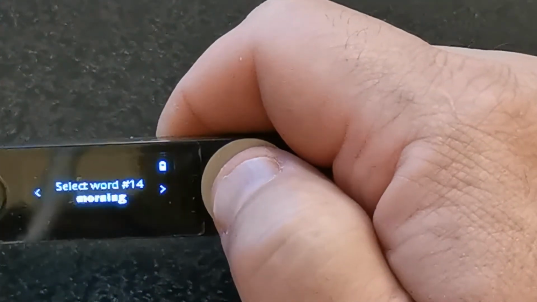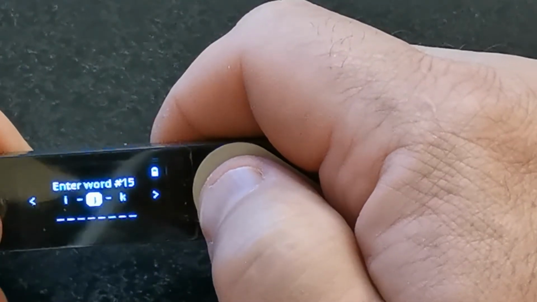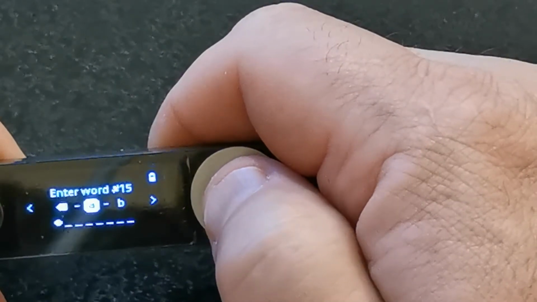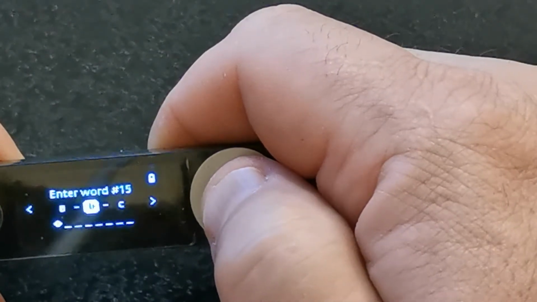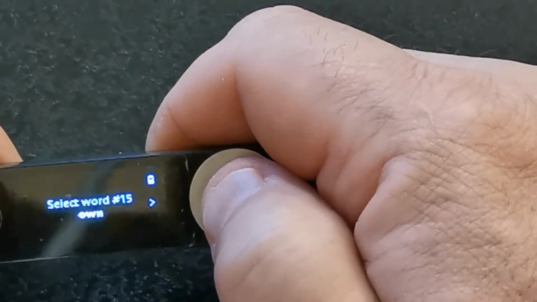Yep, that's it. 2 buttons. Bang. So we're up to word 15, so it's not too bad. Owner. Owner, yep.